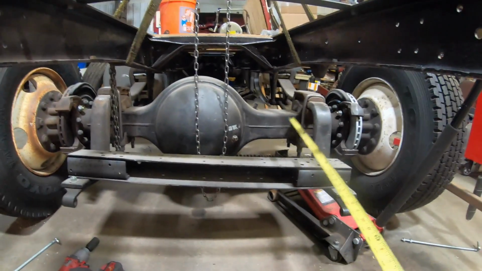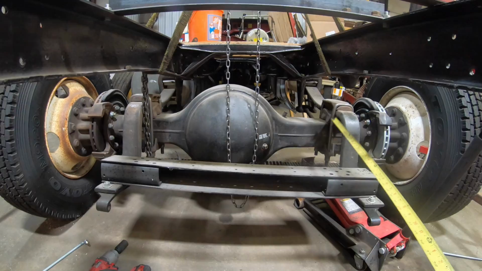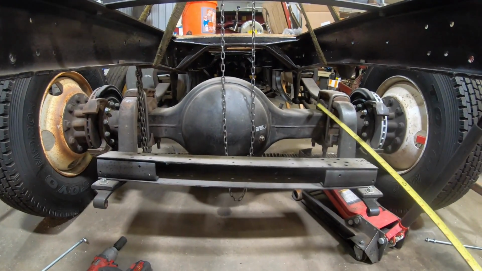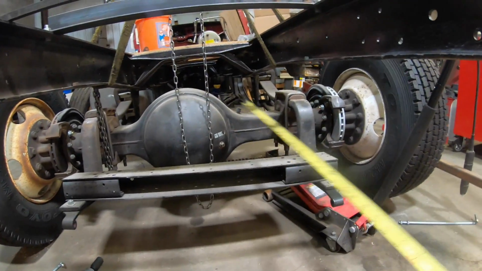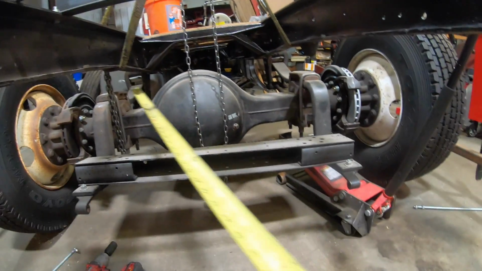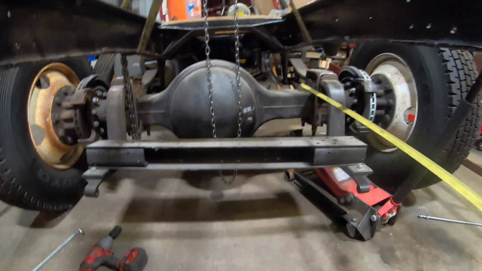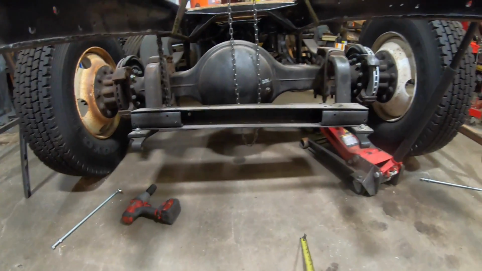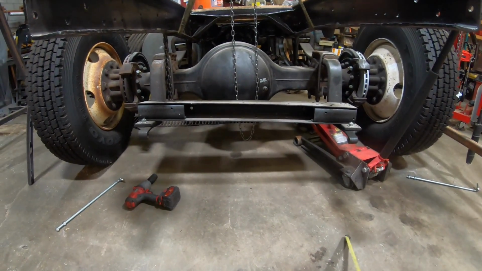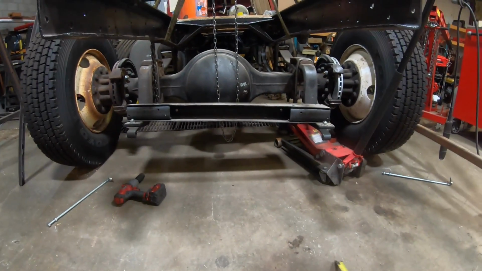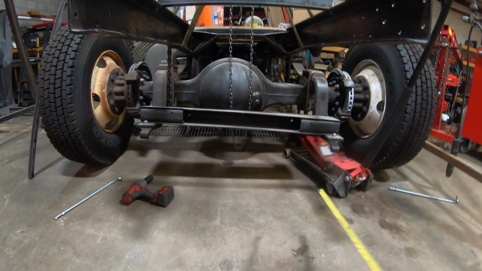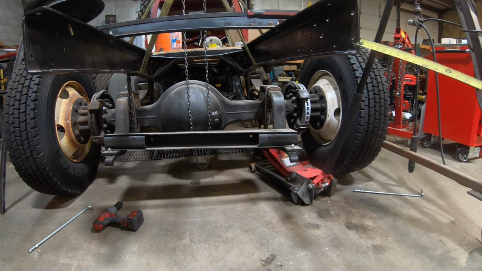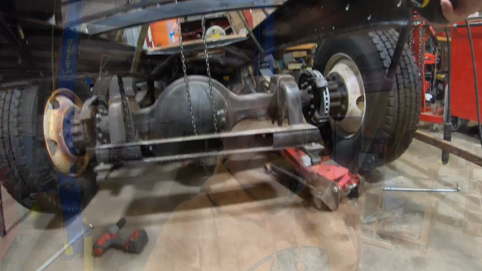So I'm going to start pulling this apart and taking a look and seeing if this mounting bracket is for some reason holding one up or making the other one go down at a different angle. But again, I'm going to cut this clip off and see if I can insert an old video about that.